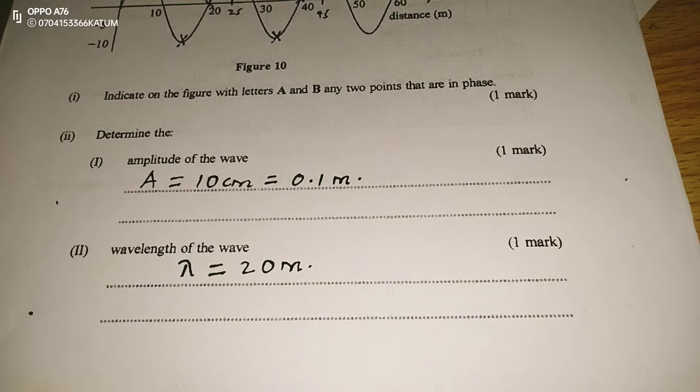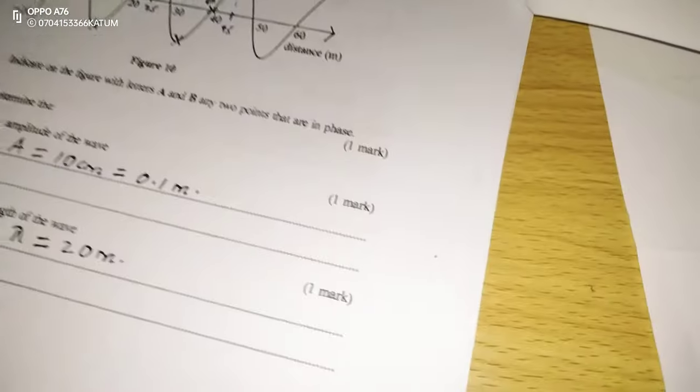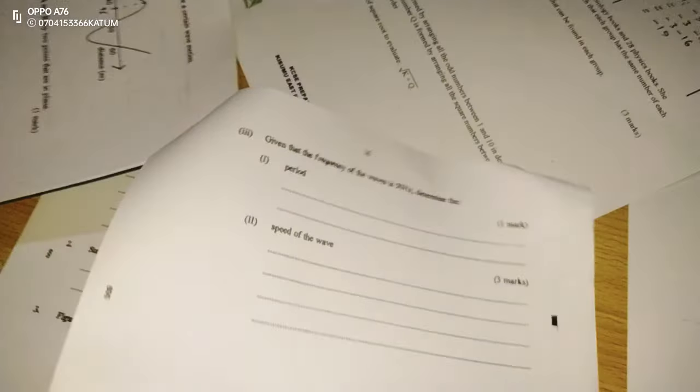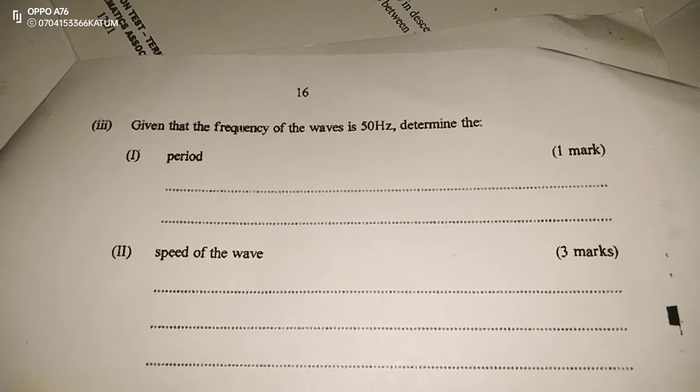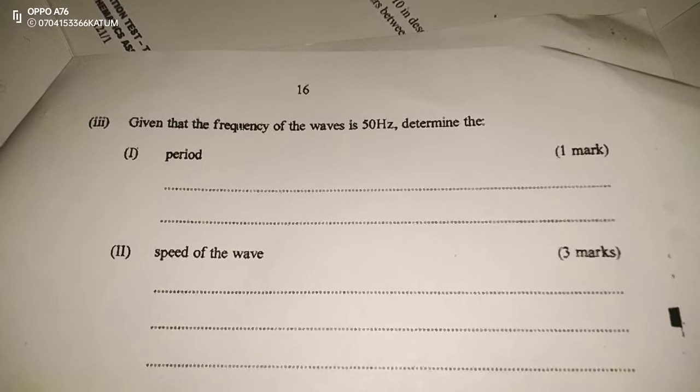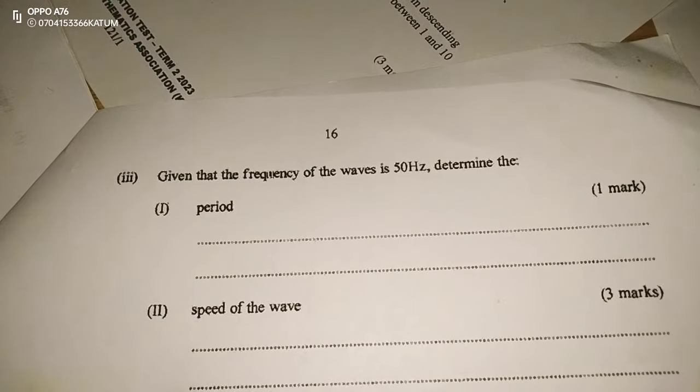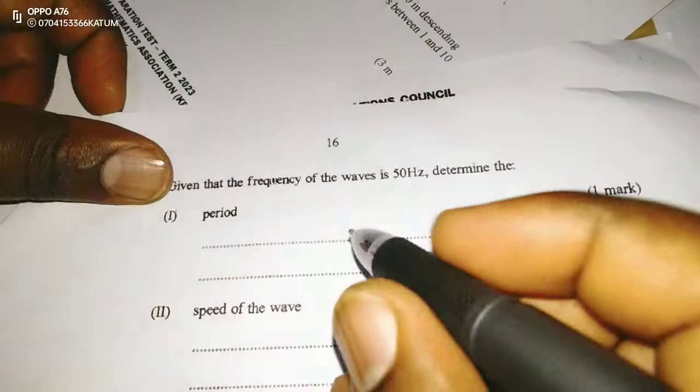The question continues to tell us, given that the frequency of the wave is 50 Hz, determine the period. Part 1, determine the period of the wave.